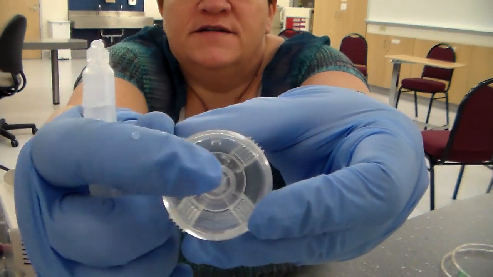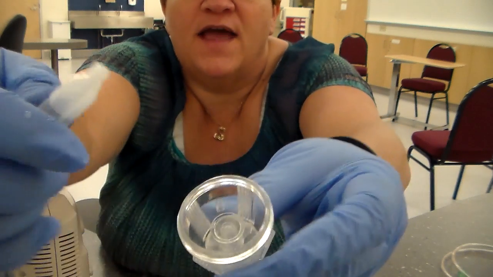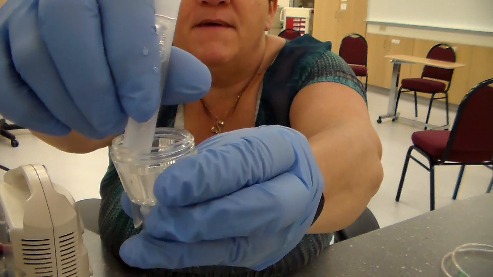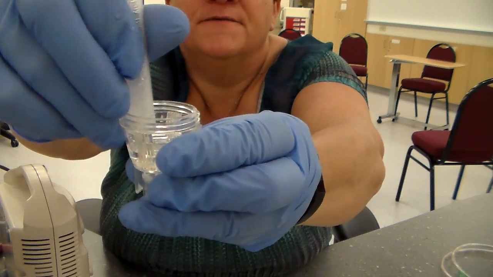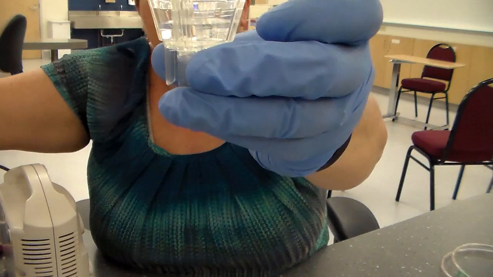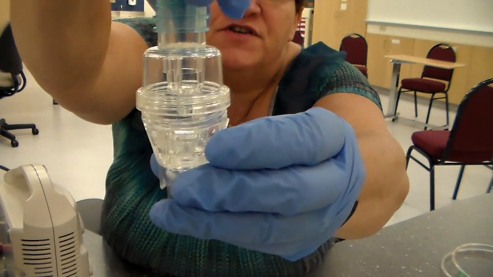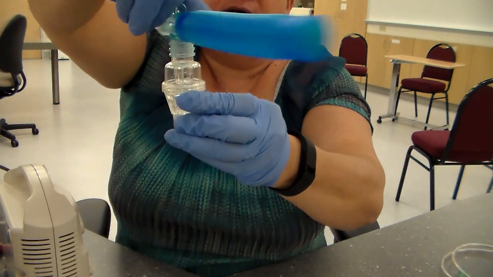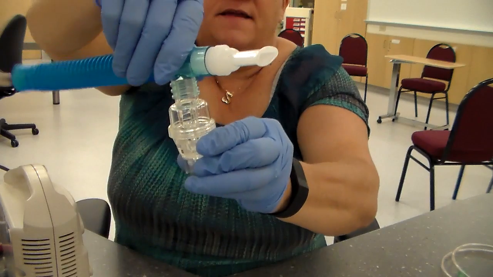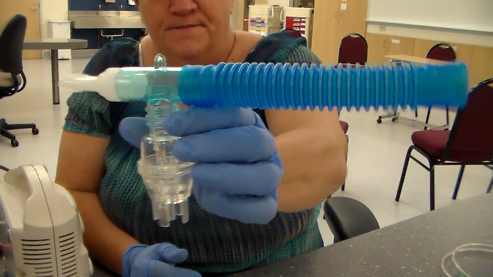Now, you don't want to instill it into the middle here. You want to make sure it goes onto the sides. So you're going to push that medication into there. You're going to get it all in there. See all the liquid in there? Then you're going to screw the top of the chamber back on. There we go. So now we have the nebulizer ready to go.